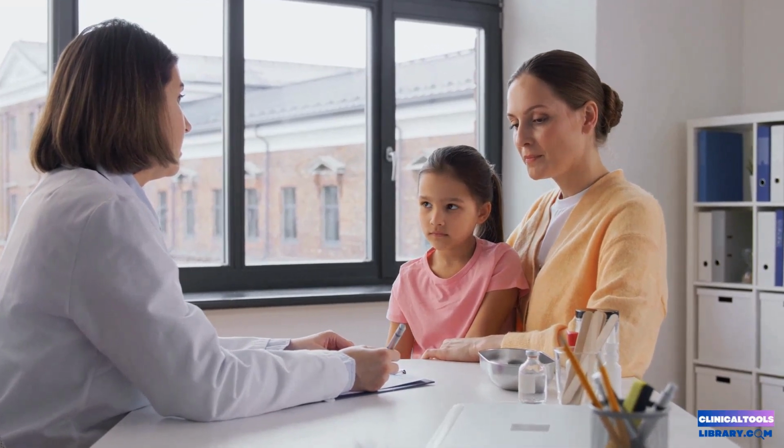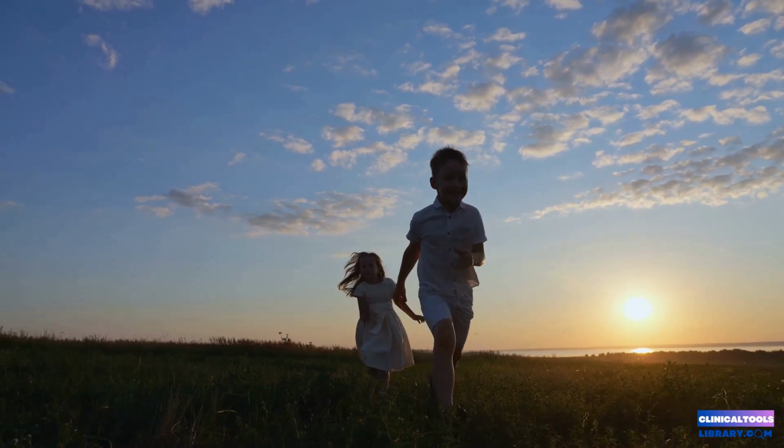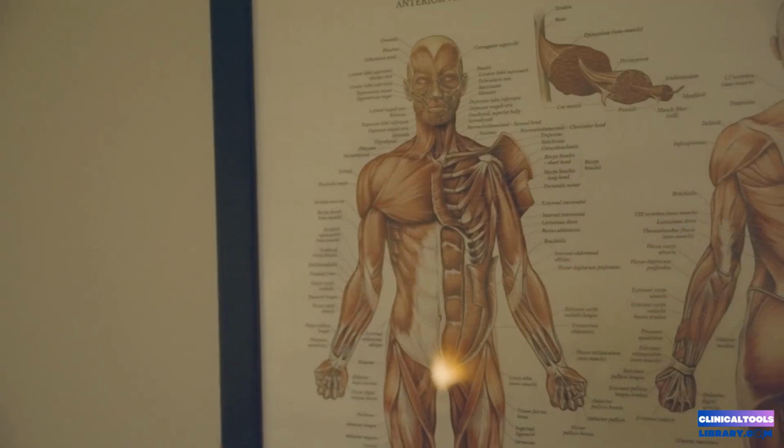The Pediatric Quality of Life Inventory assesses health-related quality of life in children and adolescents. It measures physical functioning, emotional functioning, social functioning, and school functioning. It can be completed by the child or adolescent and by a parent or caregiver.